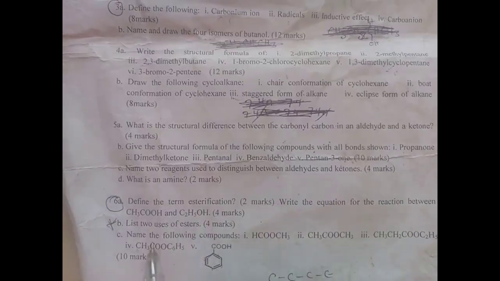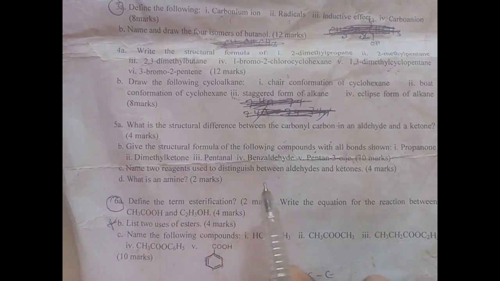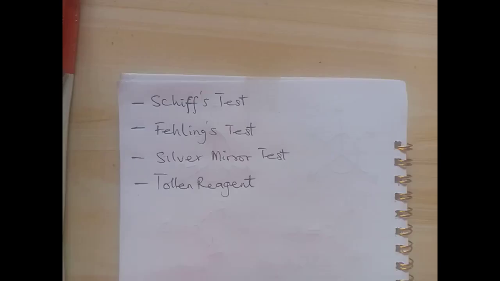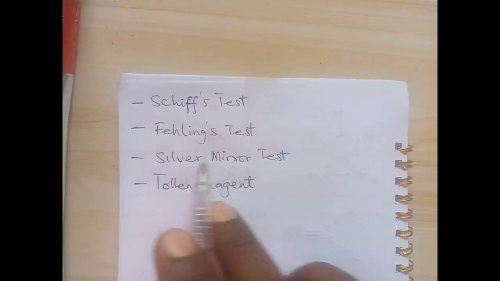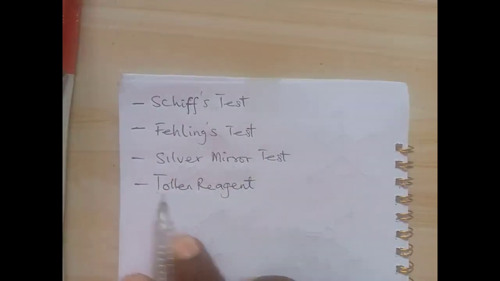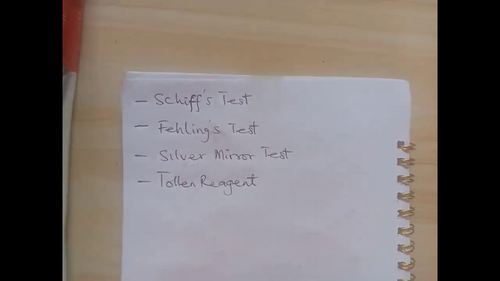The next question says, name 2 reagents used to distinguish between aldehydes and ketones. So the answer is, we have Schiff's reagent, we have Fehling's reagent, silver mirror test, Tollens' reagent, any 2. The next question says, what is an amine? Now, amines are alkyl or aryl derivatives of ammonia.